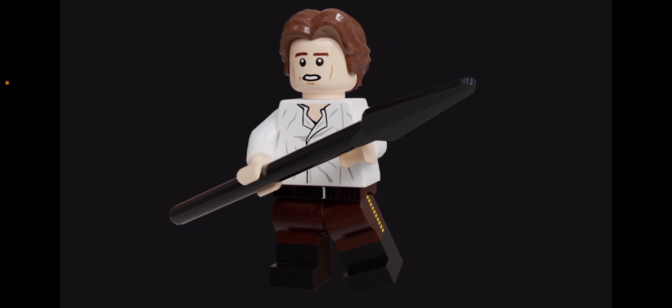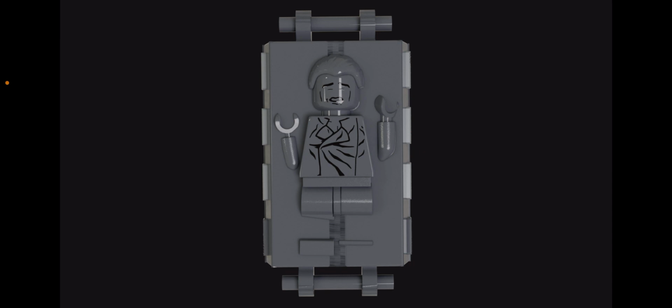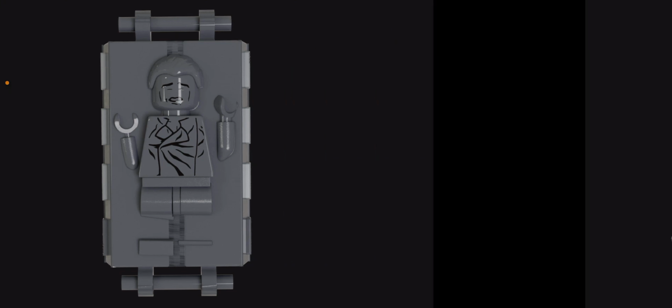Here we have Carbonite Shirt Han, and actual Carbonite Han, which, just like my Ceremony Han, this isn't really complete. But in the case of, well, the figure itself is, but in terms of the block, I want MecaBricks to add the actual Carbonite block piece pattern. So then, once that gets added, whenever that'll be, yeah, it'll be complete.